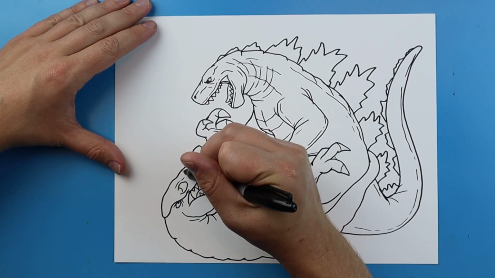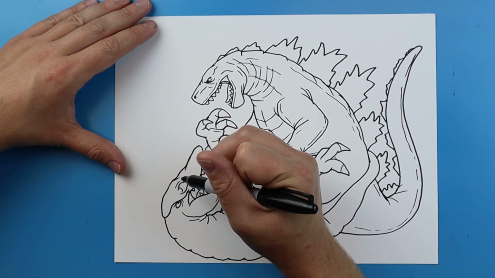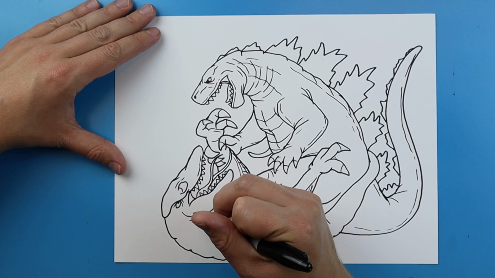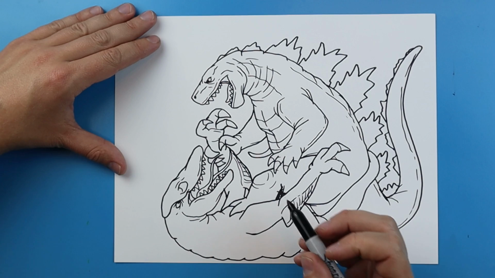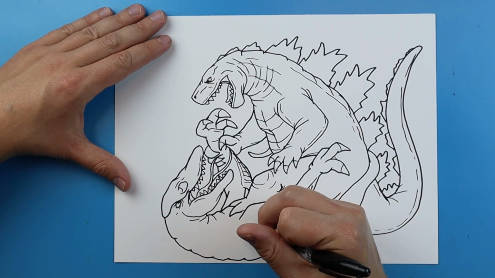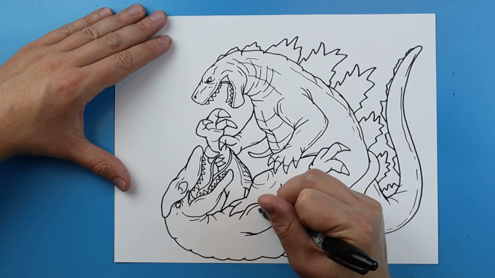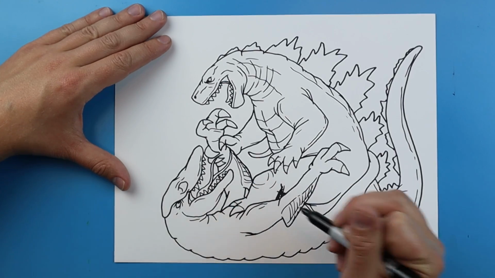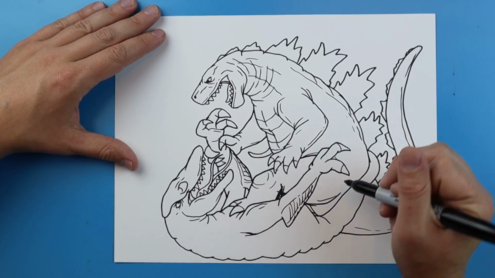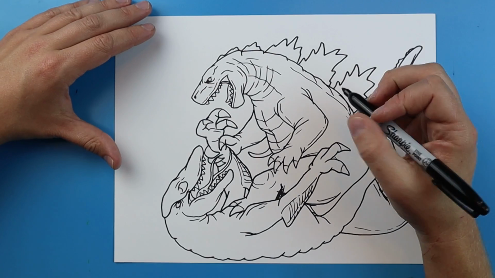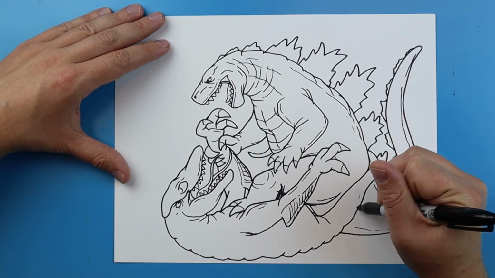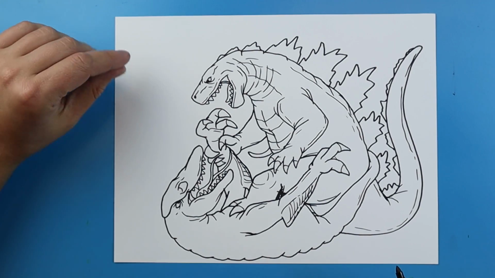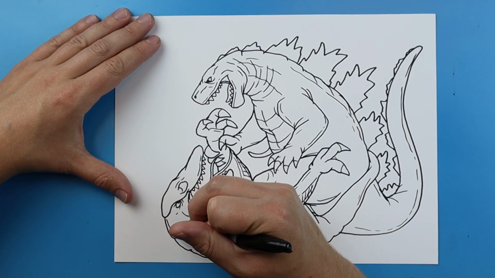On the face of the Skullcrawler, I'm going to add just a couple little extra lines in some different spots. A couple little spots right around there by his eye. And a few little lines around here. Put some claws on Godzilla's toes. Then just some lines kind of all over. It's just kind of up to you. Just play around wherever you want, all these different lines and details.